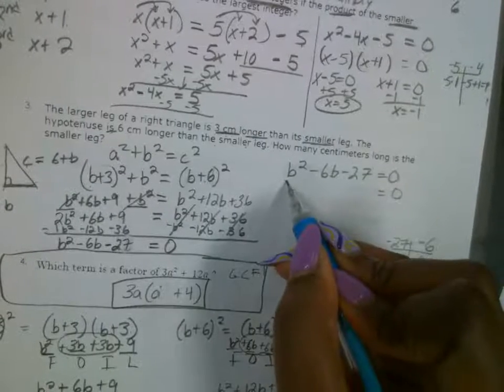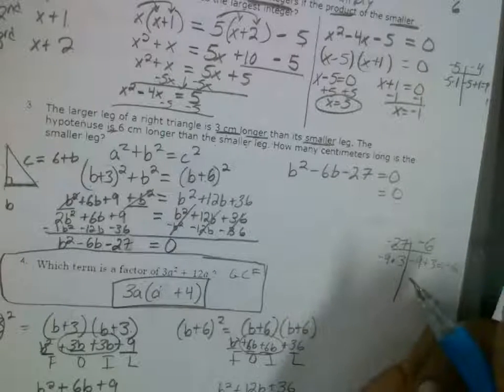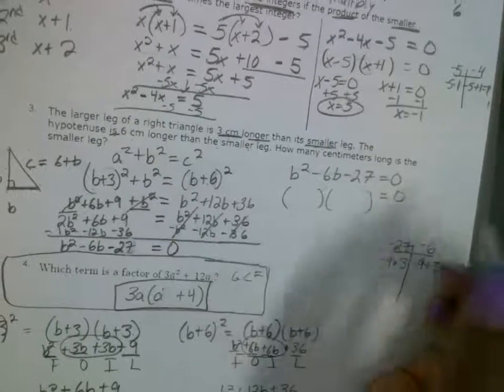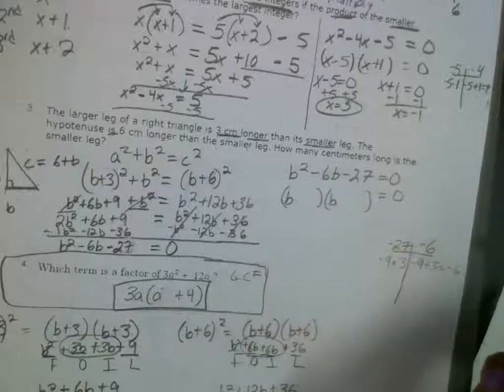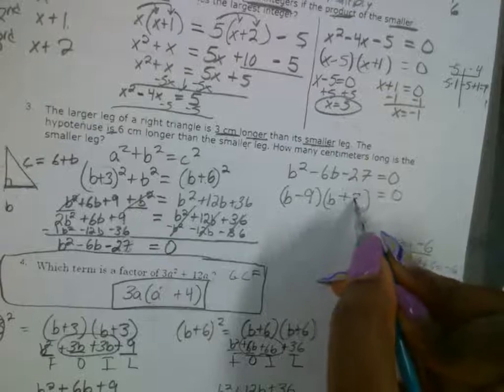Okay, so what are you going to write here? I don't want to give it away. The two parentheses, and then put B for each. And what do you put in this one? B minus 9. And B plus 3.